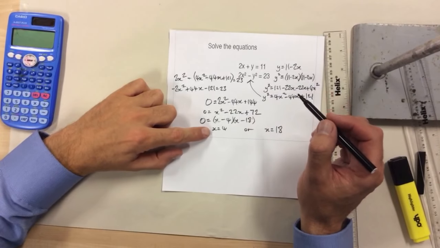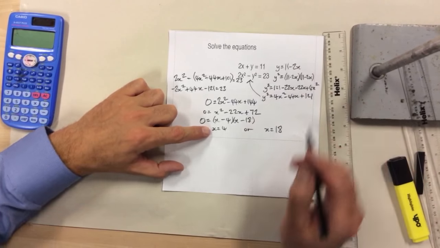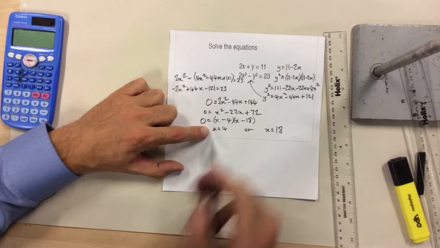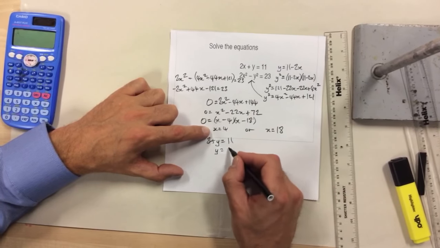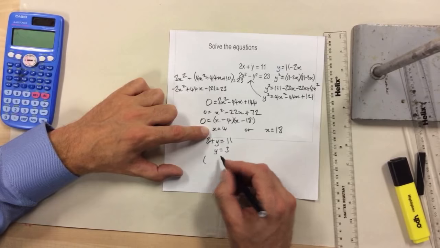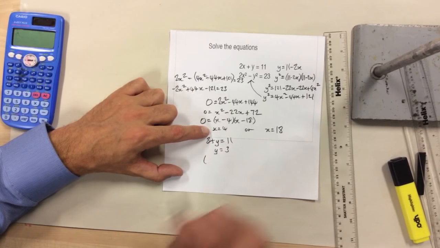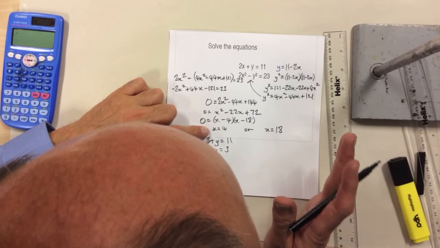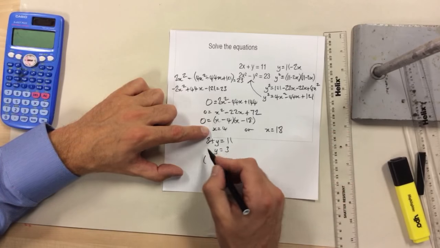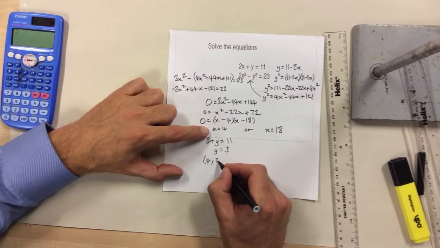I'm going to substitute back into there. So if x is 4, then I'm going to get 8 plus y equals 11. So y will equal 3. So if I'm asked for the coordinates where these two equations intersect, then x is 4 and y is 3.